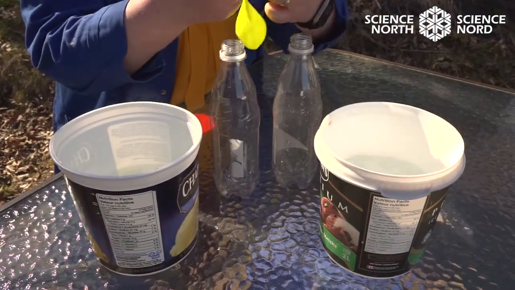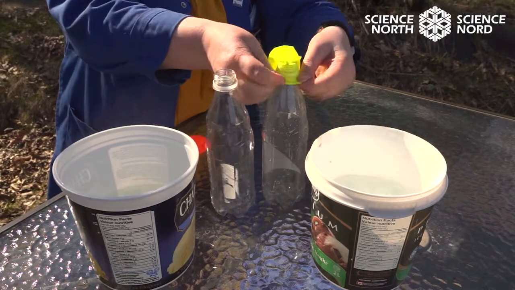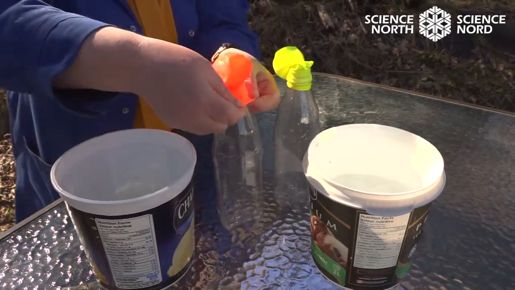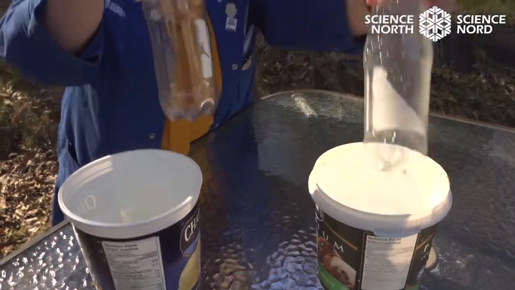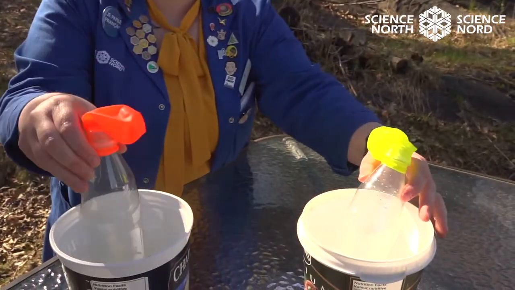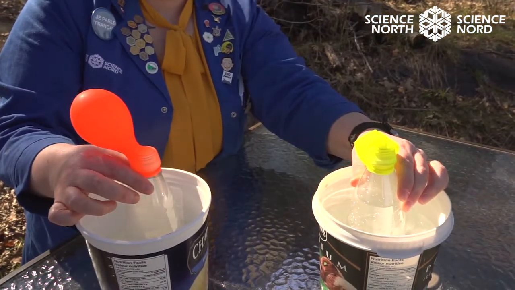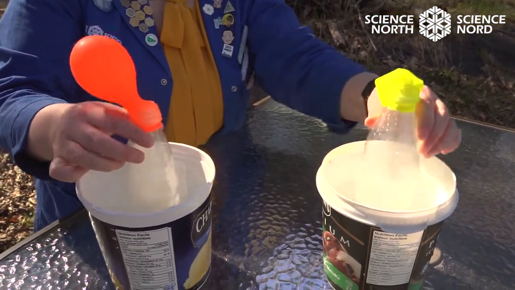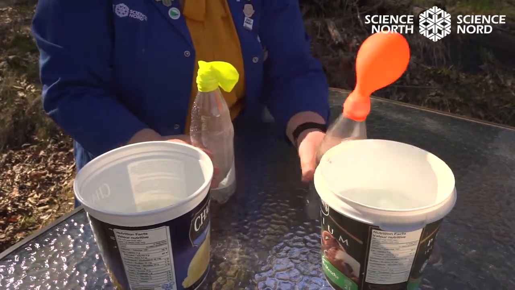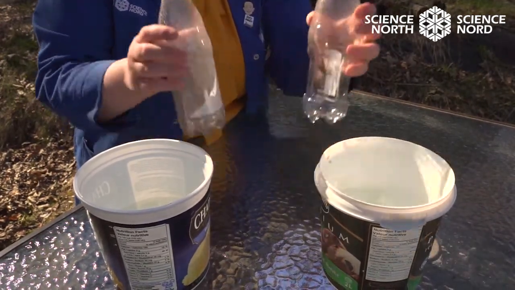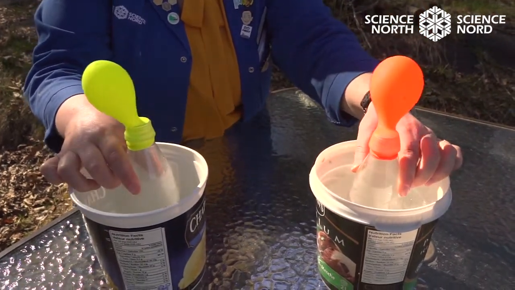Experiment number 2. We are going to place a balloon over the opening of each bottle. I'm going to place one bottle in a container with hot water and the other bottle in a container with ice water. Let's observe. Now let's switch the bottles. The bottle that was in the hot water is now going to find itself in the cold water. And the bottle that was in the cold water is going to find itself in the hot water.